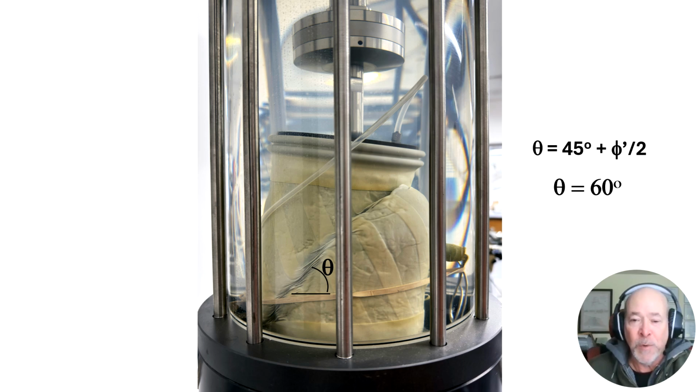So I measured this one, and it's about 60 degrees. So just going through that formula, phi prime is about 30 degrees. So, of course, this isn't how we measure the friction angle. We get that from the Mohr circles. But we could, if we wanted to, get a second estimate of that friction angle. And so that's kind of a magic angle there, that theta, and how it corresponds to the friction angle.